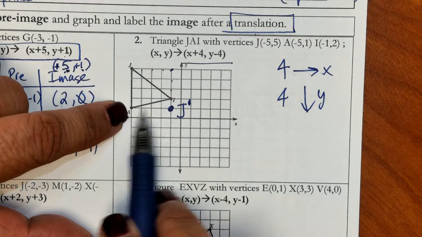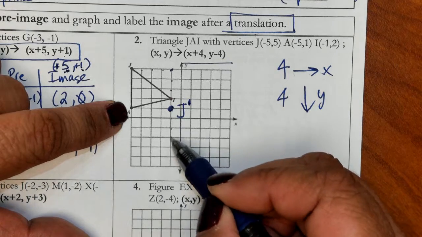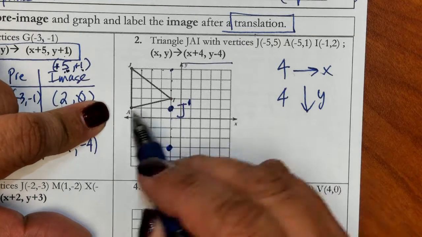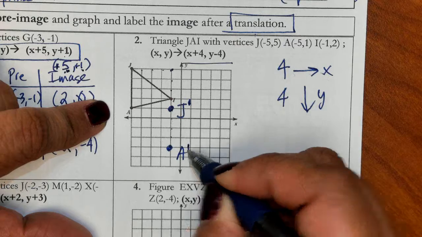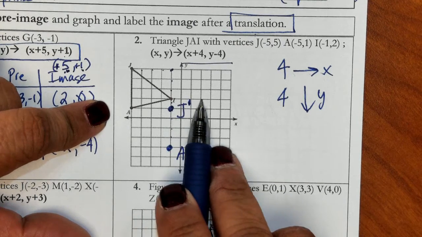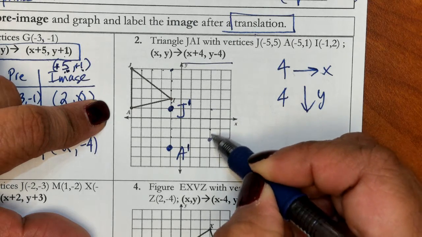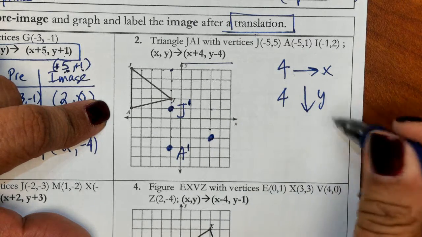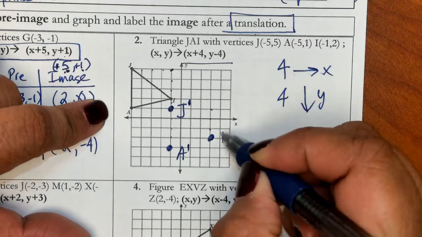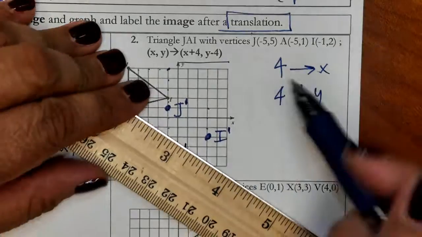A is going to go 4 to the right and another 4 down. 1, 2, 3, 4. And that becomes your A prime. And last but not least, the I. 4, 1, 2, 3, 4. And then we're going to go 4 down. 1, 2, 3, 4. Okay? So here is a, that's your I prime. And as you can see, the triangle looks pretty decent.